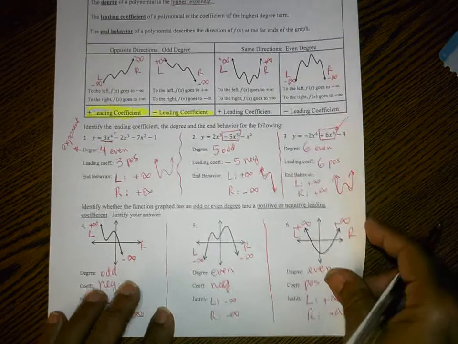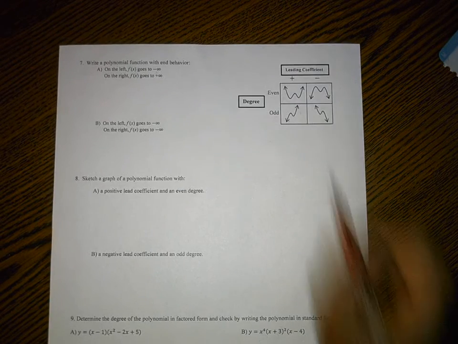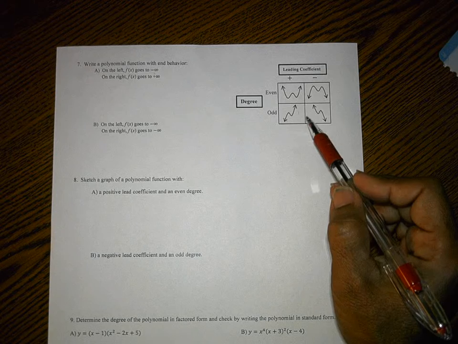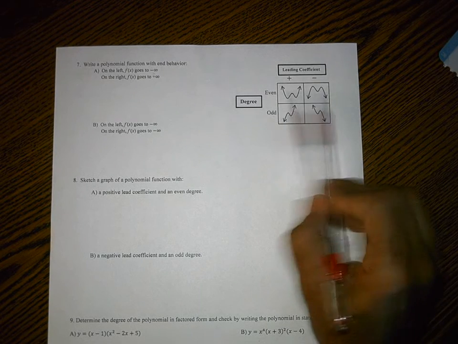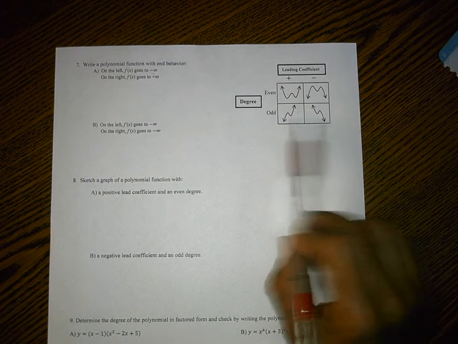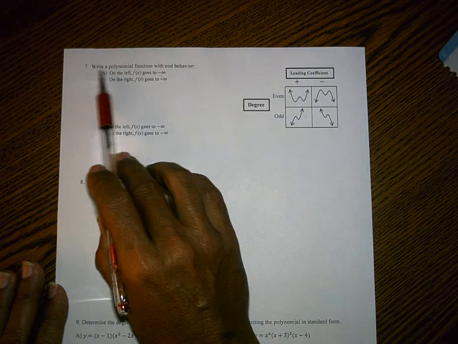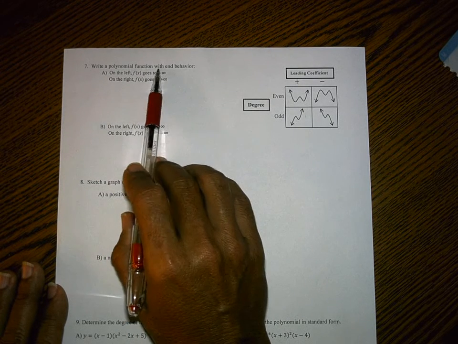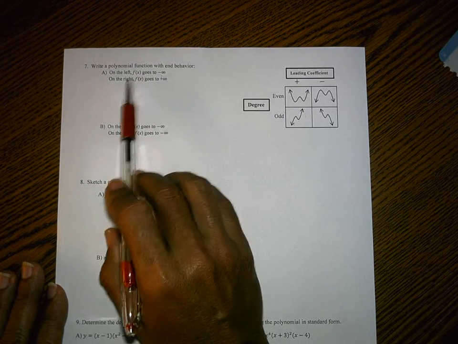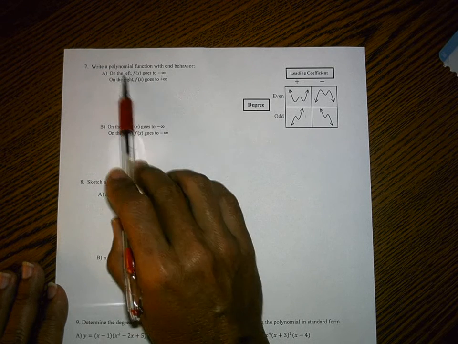Okay? All right, let's continue here. Let's keep practicing. I love this little box right here because those are the type of functions that we're going to be working with all the time. We have the even functions, and then down here we have the odd functions. All right, so let's see what it says right here. It says, write a polynomial function with the following end behavior. We have to write a function that obeys these rules right here.